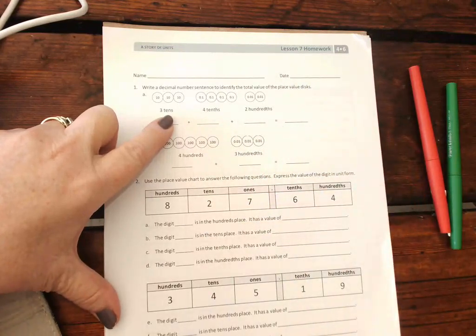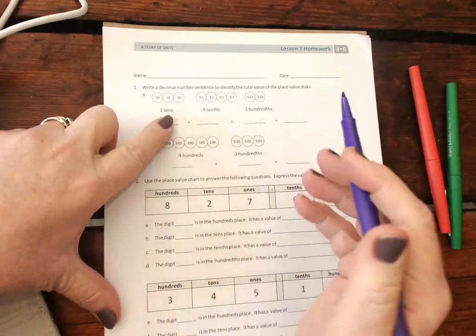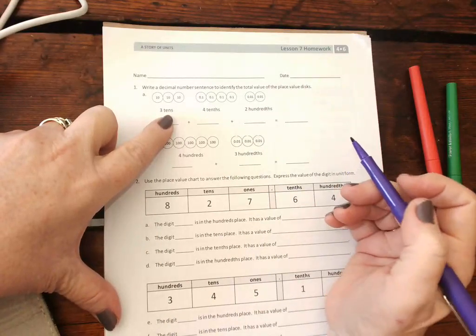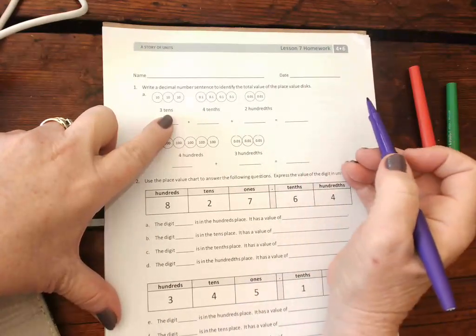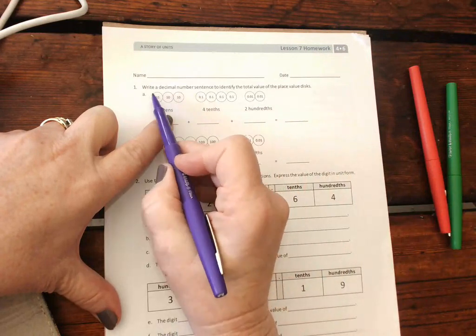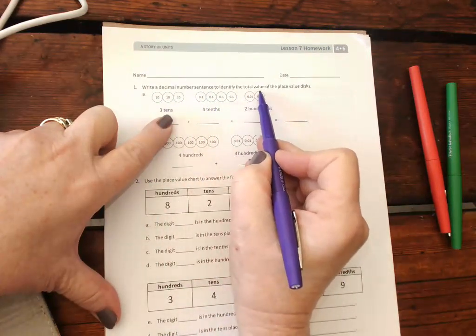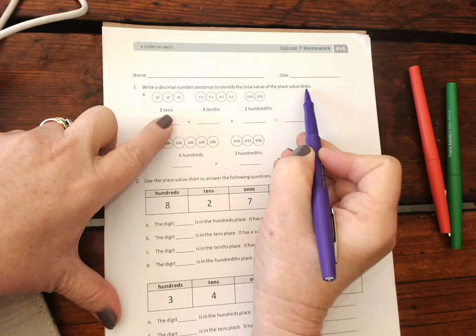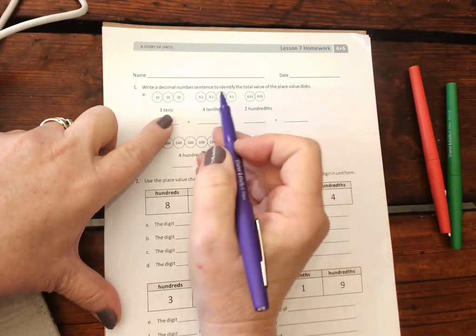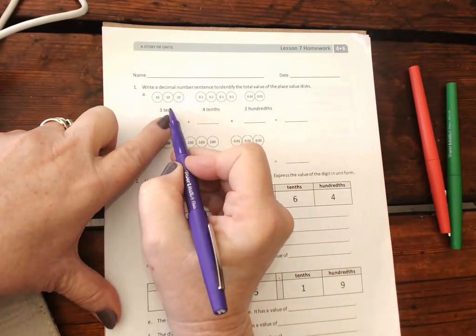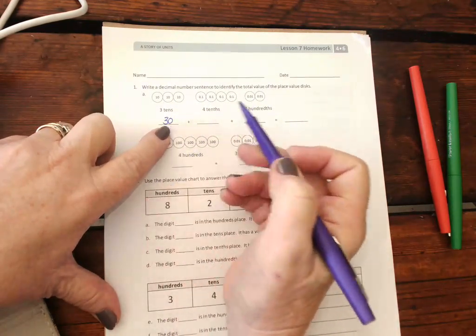So as we look at it, we're going to be looking at transferring and how you take decimals, fractions, whole numbers, mixed numbers, and put them all together, how they relate to each other. So if you look at this one, I have 3 tens here. It says, write the decimal number sentence to identify the total value of the place value discs. Here are your place value discs right here. There are 3 tens. 3 tens is equivalent to 30.